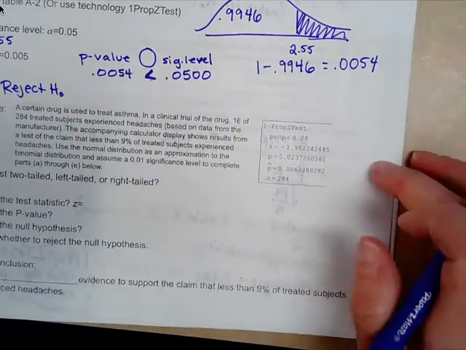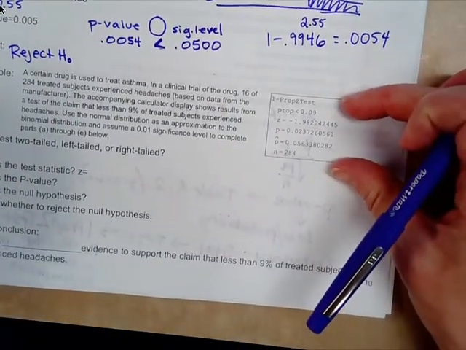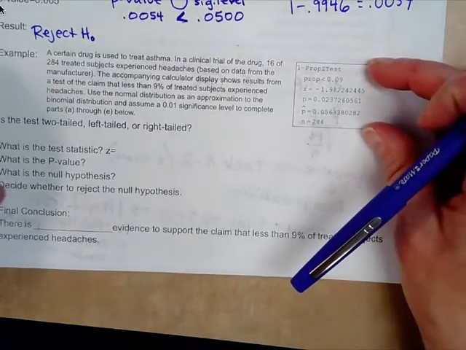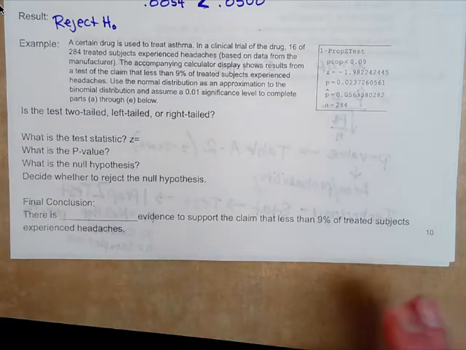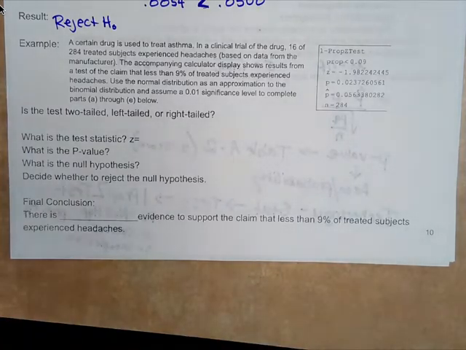So what example 2 gives us is the output from our calculator. Go ahead and read the problem, and then you're going to answer the questions. I'm going to give you a minute to read the problem, and then we'll go through it together.